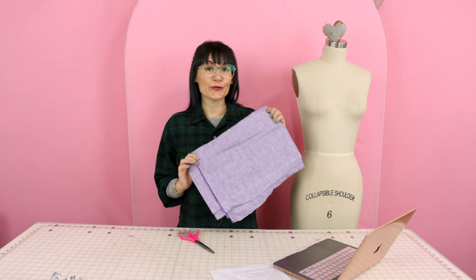And now you also need to select your fabric, because part of what we're going to input into the calculator to get that perfect circle is going to depend on your fabric. And today I'm going to be using a purple chambray.